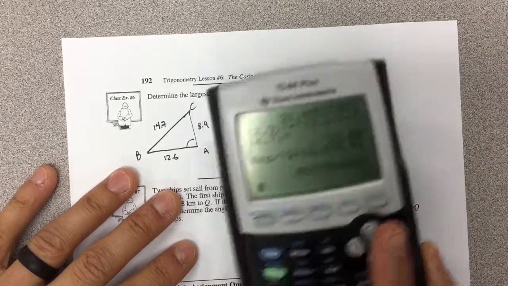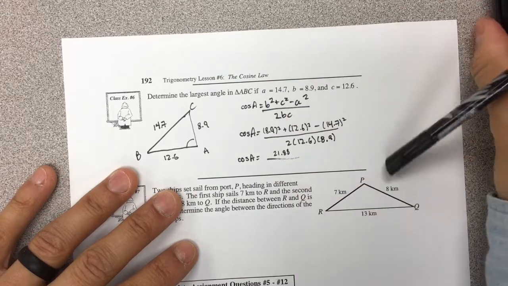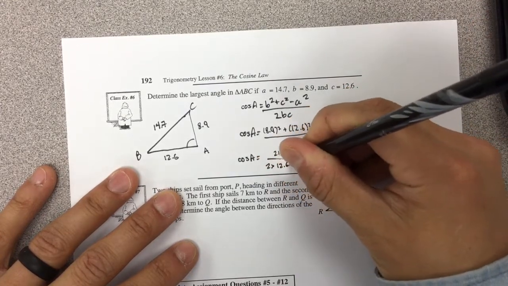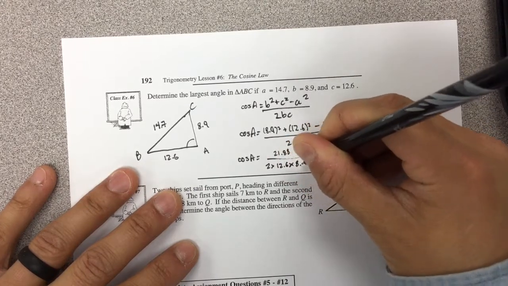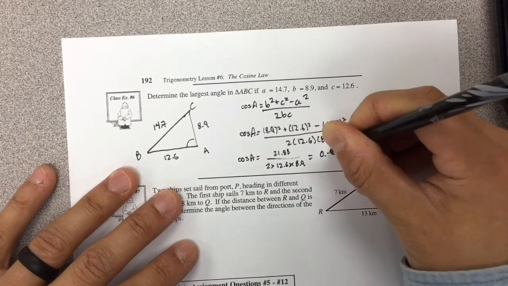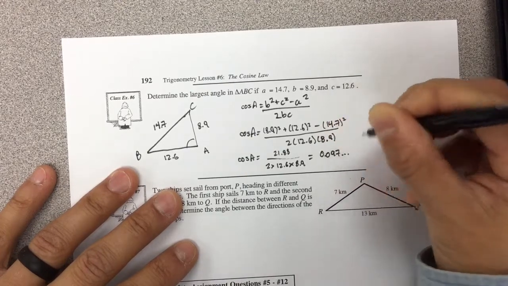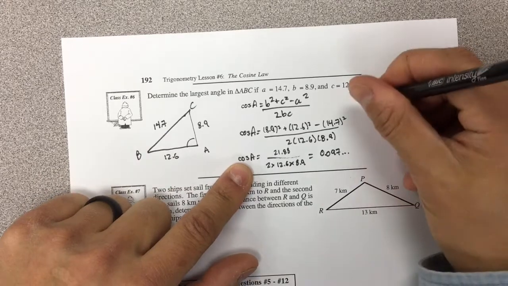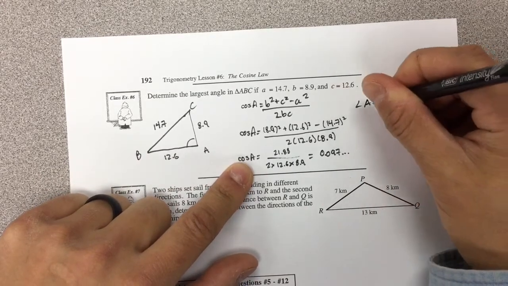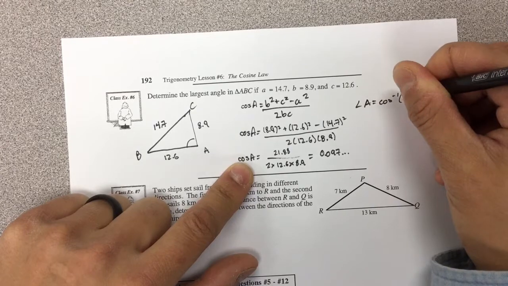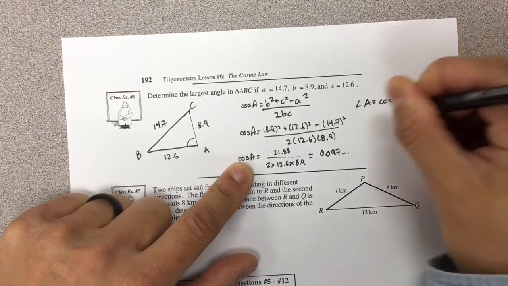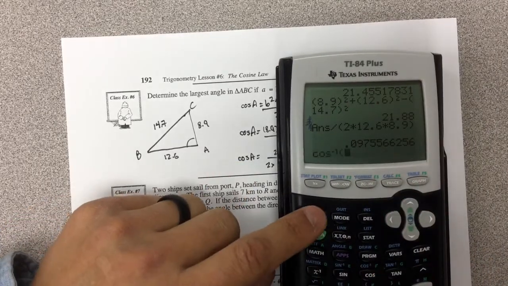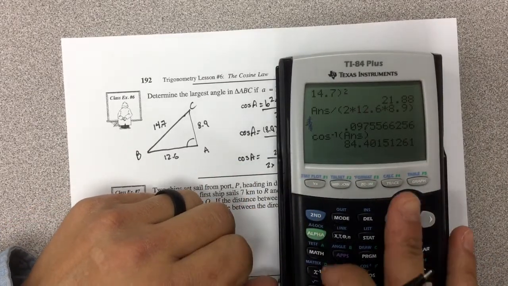0.097 is my answer there. So divided by this 2 times 12.6 times 8.9, I get 0.097. And that's my cosine ratio. So in order to find the angle, A is equal to the inverse cosine of 0.097. So angle A is equal to 84 degrees.